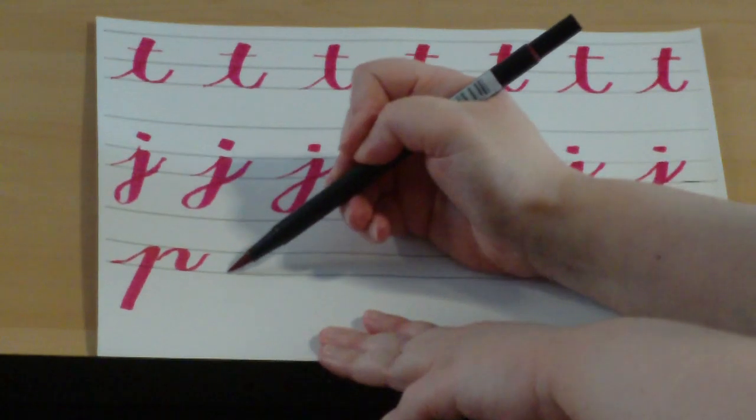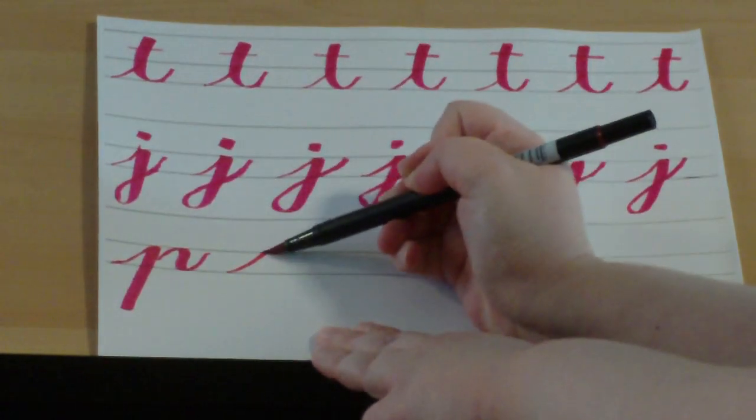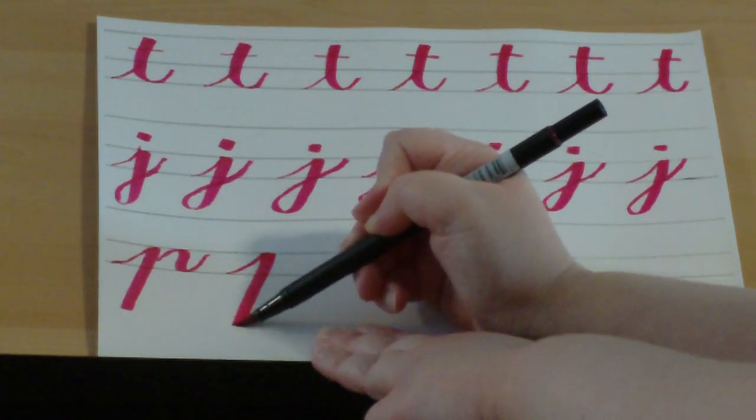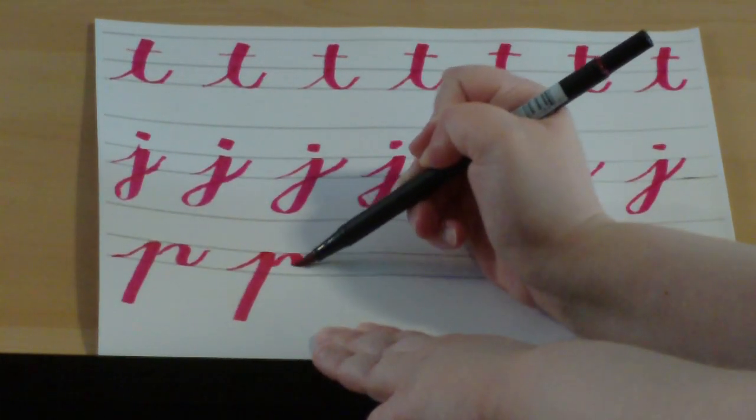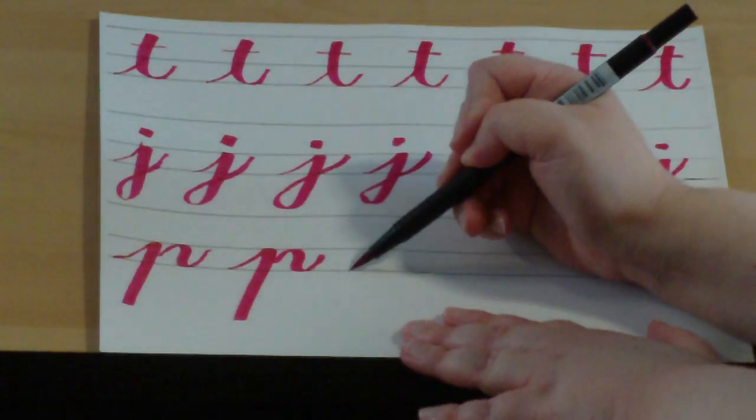One more time. Start at the baseline, entrance stroke to the waistline, pedal push slant from the waistline, compound curve. All right, I'm going to give you a minute to finish the rest of this line on your own.